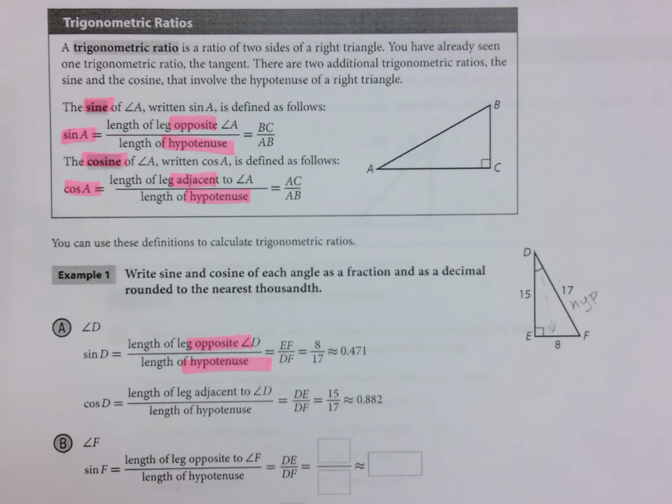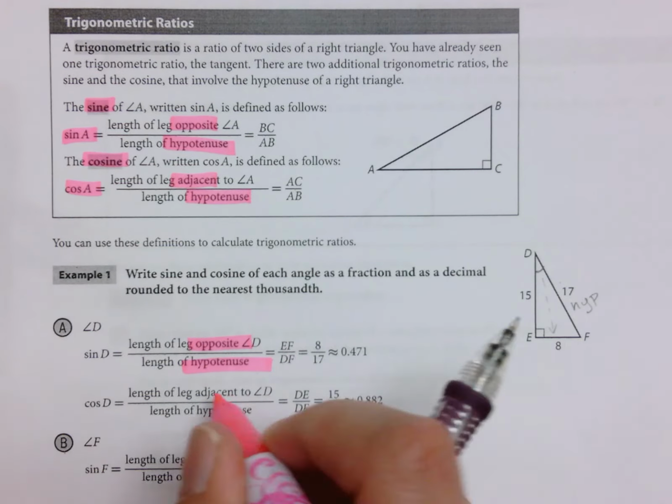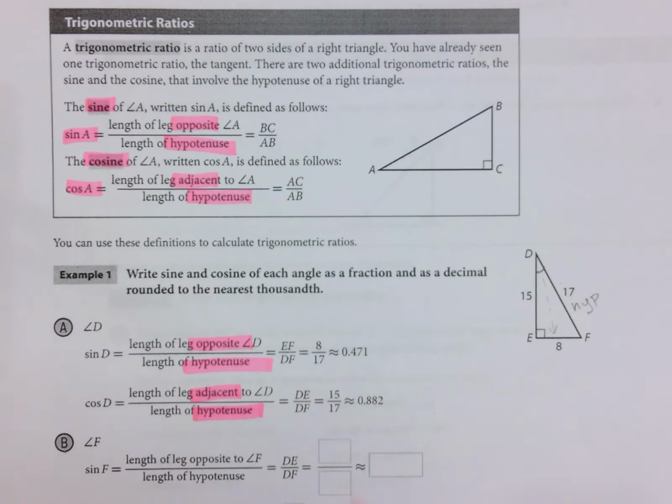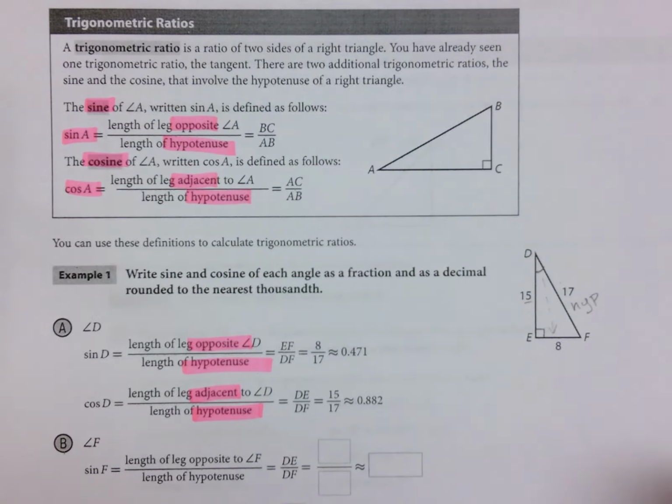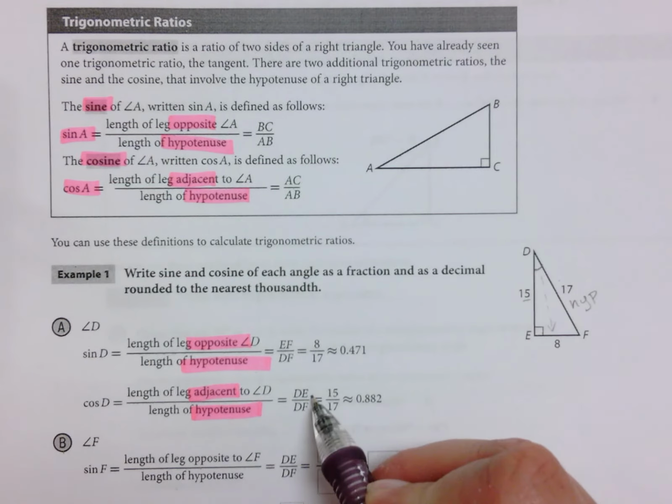Now, if we want to do the other trigonometric ratio, which is cosine, we're going to use the same angle. We're going to still stay at angle D. But now we're going to do the adjacent leg over the hypotenuse. So, standing at angle D, the side of the triangle that isn't the hypotenuse that we can reach out and touch is DE. So from D to E is the adjacent leg.